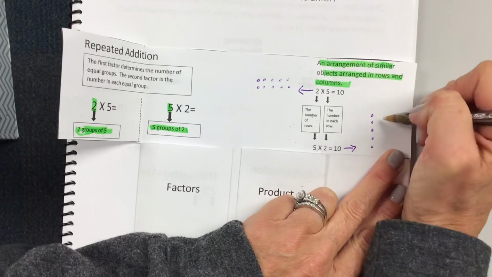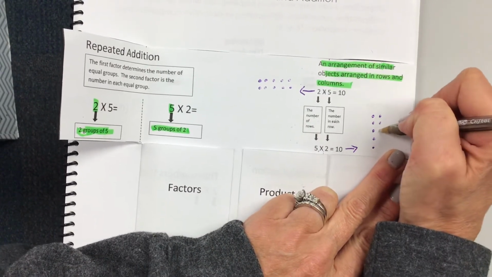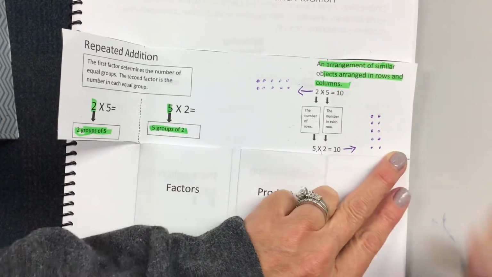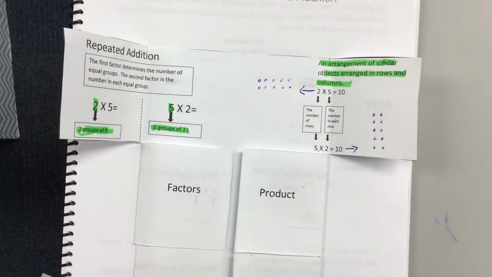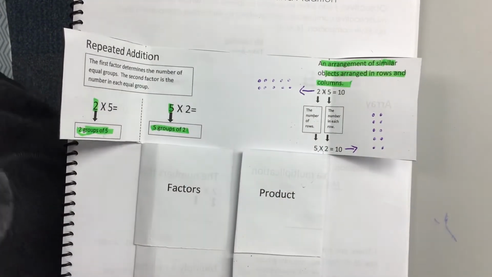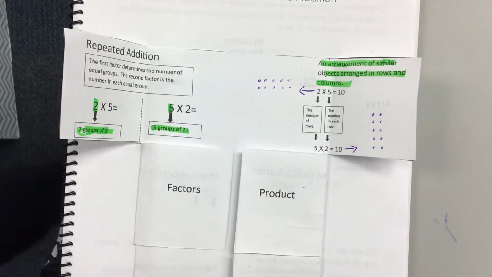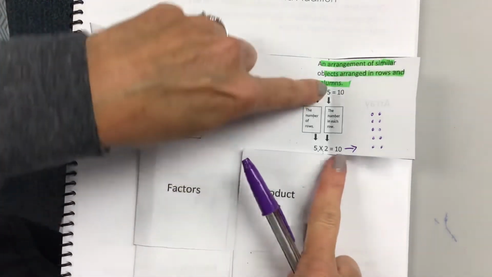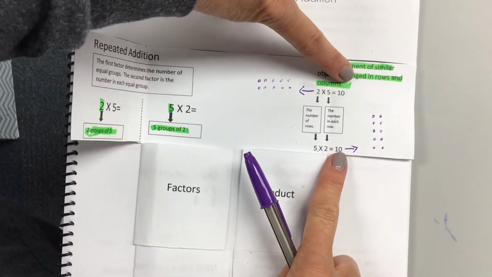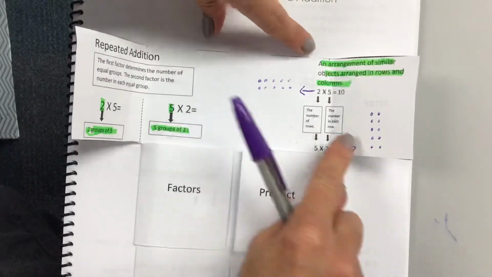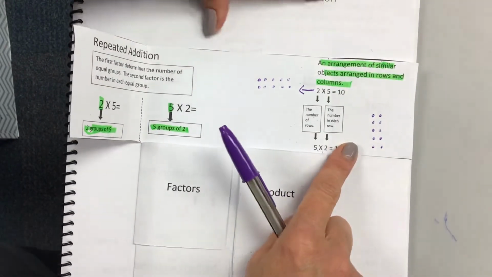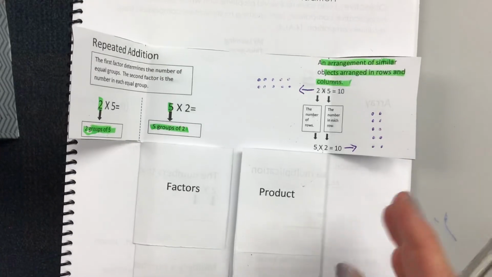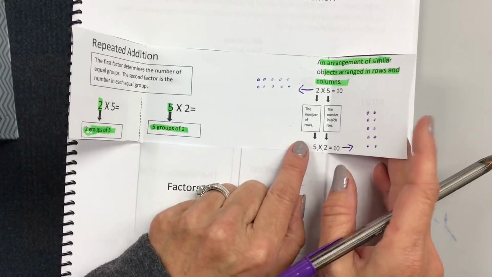Do you see the difference? It matters. Even though we understand the commutative property of addition, the commutative property of multiplication is the same. And even though we know that they both have the same product, the model is different. And it does matter. Okay? You will be asked to show this on iLearn.